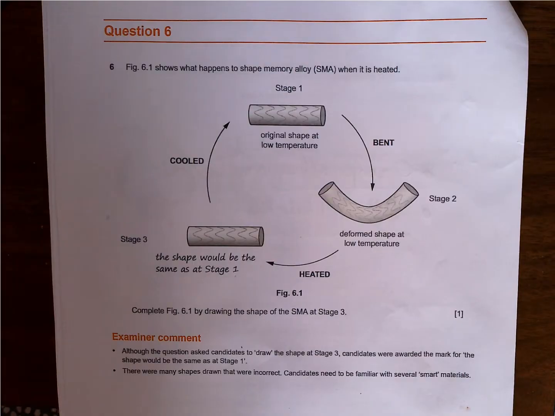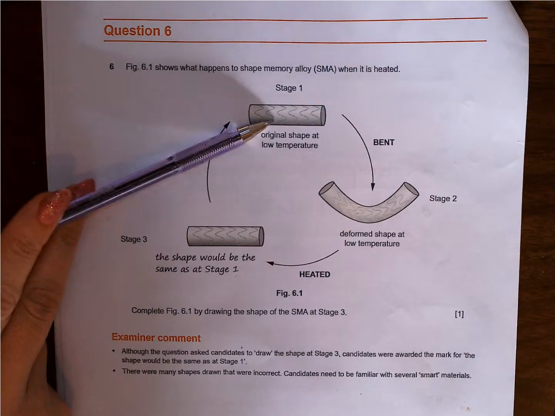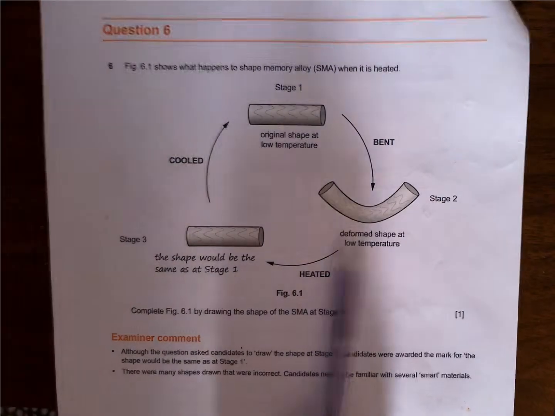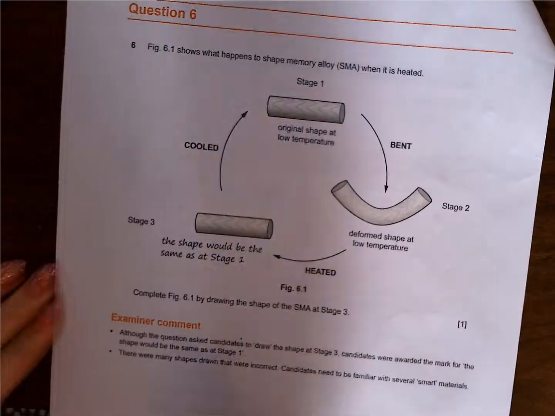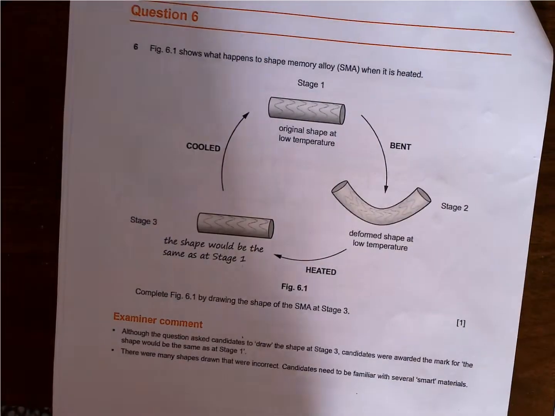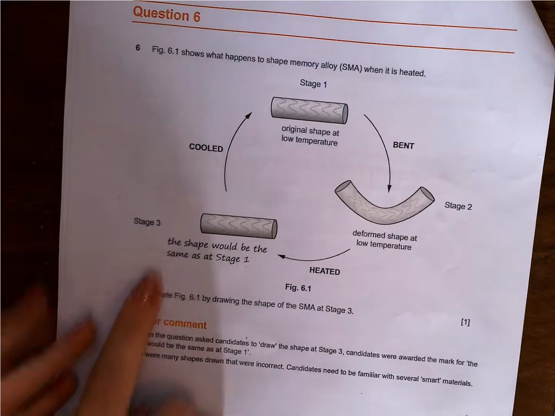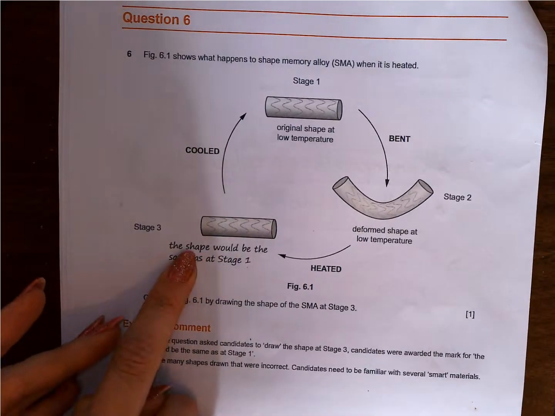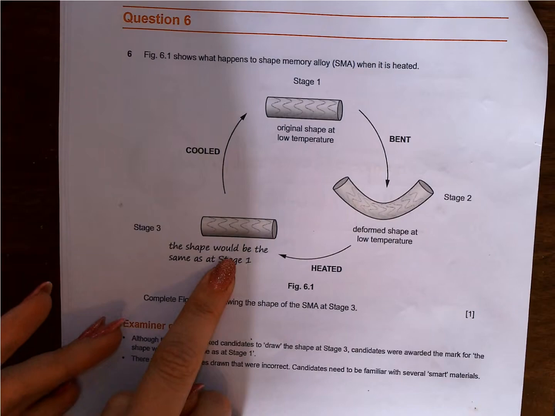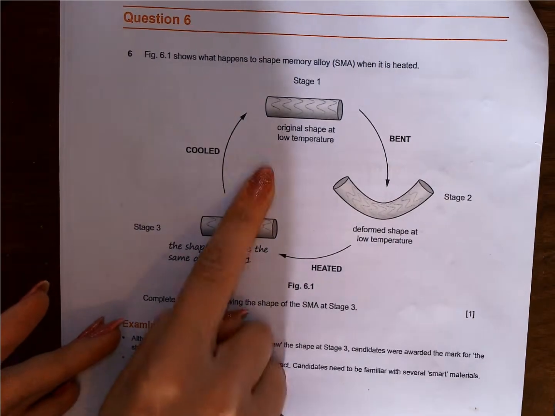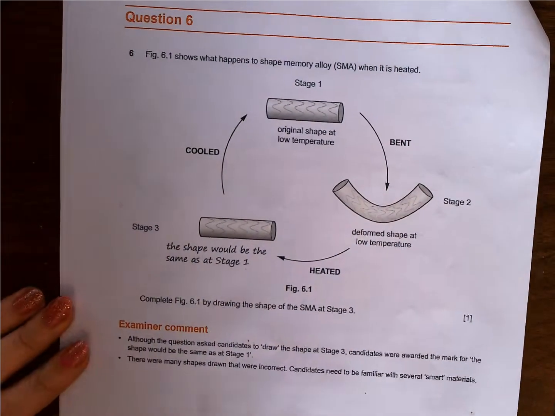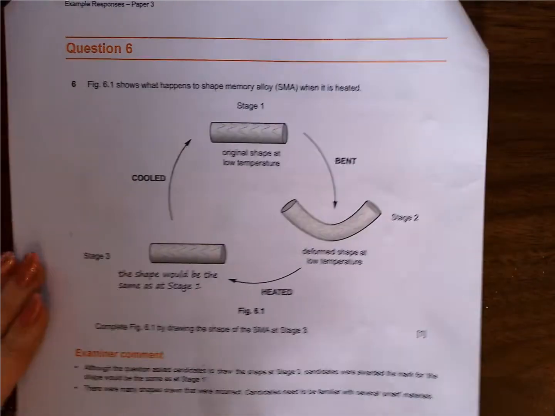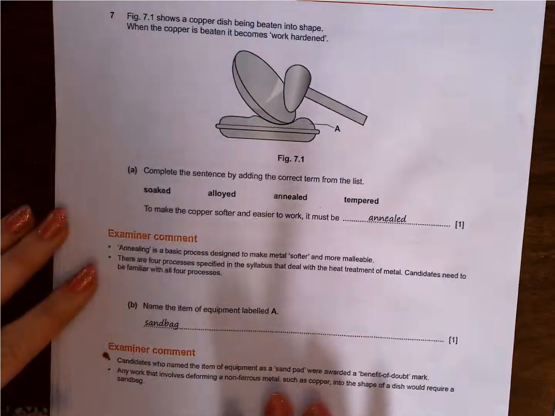If you think of a memory foam from a bed, this could be exactly this. This is what it looks like beforehand. Somebody lies on it, we produce heat, and it goes in. It's a little bit bent down, and once you stand up and leave the bed, it goes back to its original shape. That's the important part, that it goes back to its original shape, same as stage 1. Okay. All right, so not too much to say there as well, just study your smart materials.